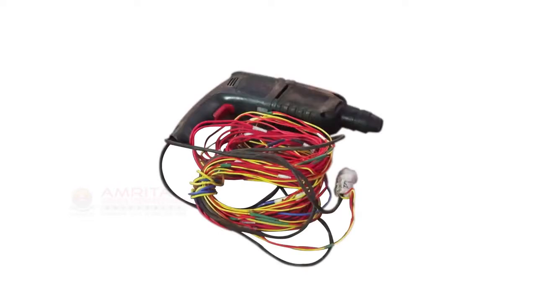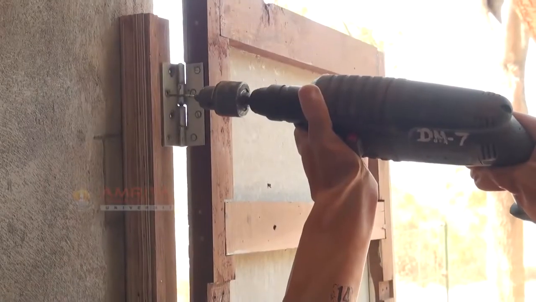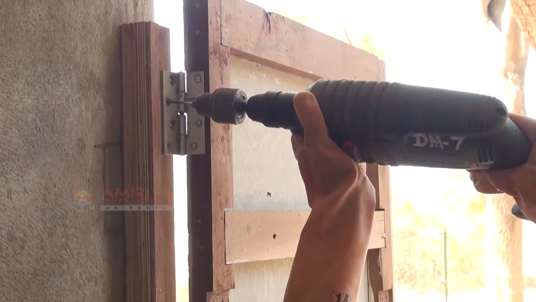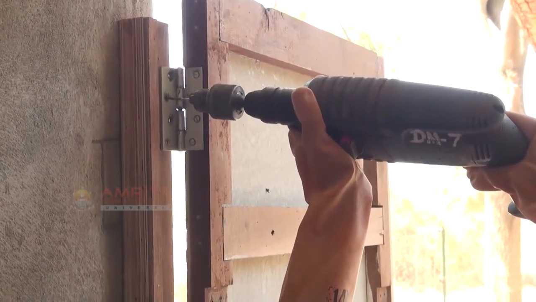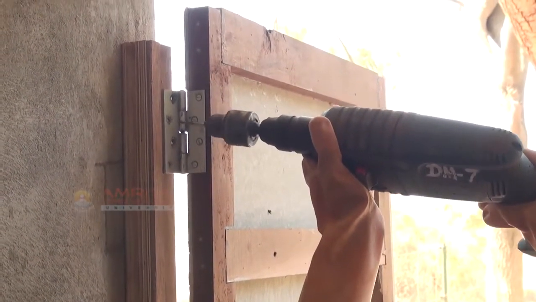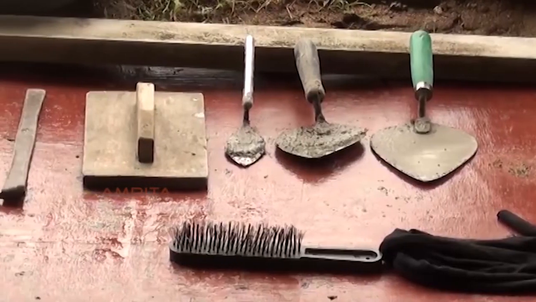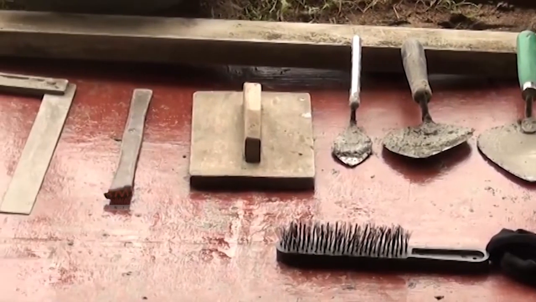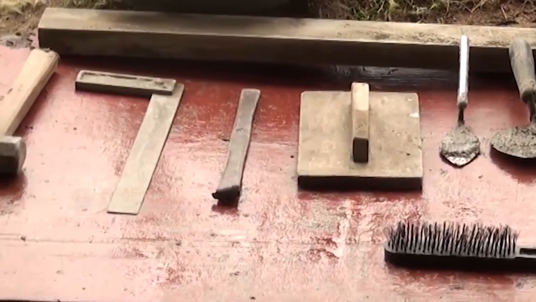Hand drill. A hand drill is a tool which helps us to make holes for installing the door. After the day's work, it is very important to clean all the tools and equipments used in construction.